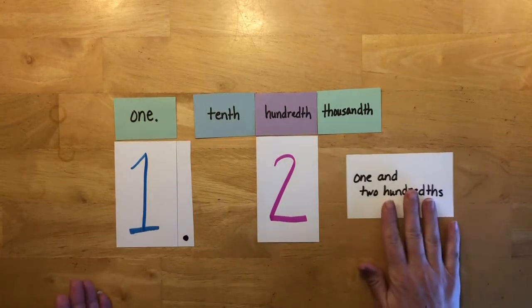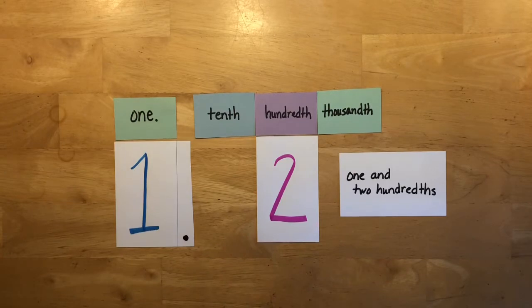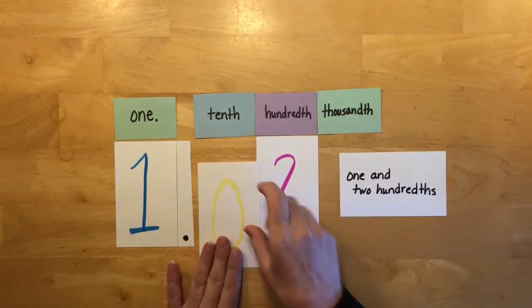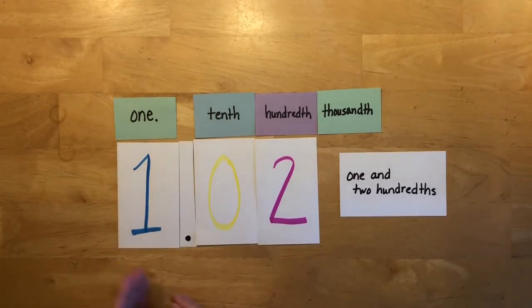Now that I've finished that part, I have this gap. And anytime you have a gap in your number, what goes in it? Yes, of course, a 0. So this is a placeholder, and we would look to put it back in there. So this is 1 2/100. Good.